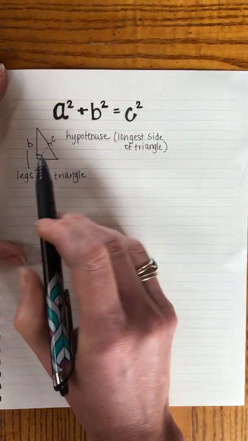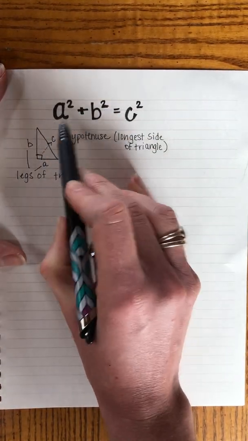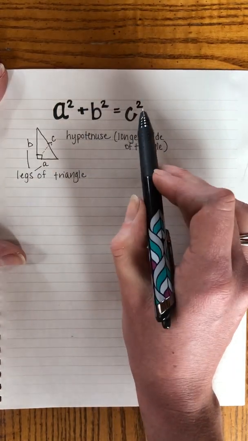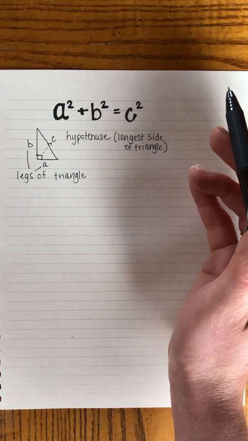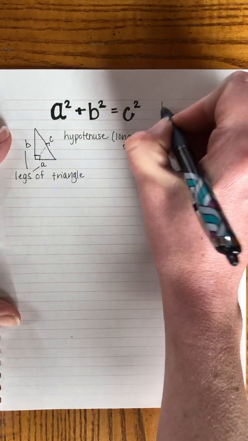Okay, the sum of A squared plus B squared equals C squared. Pythagoras came up with this theorem, proved it to be true, and now it's known as the Pythagorean theorem.